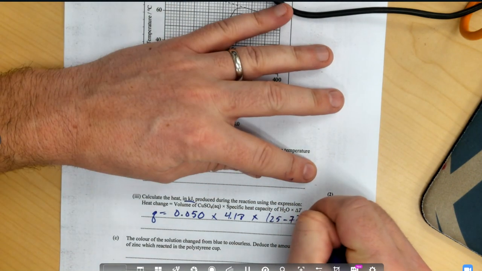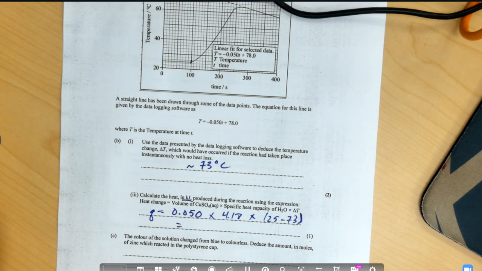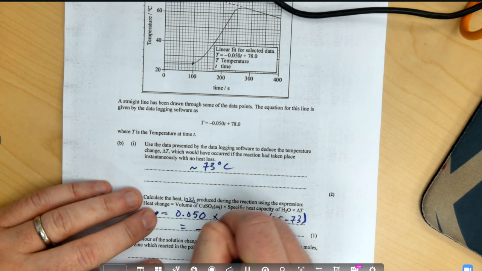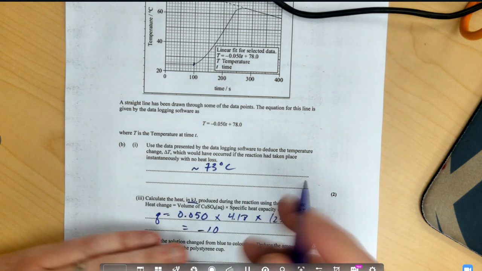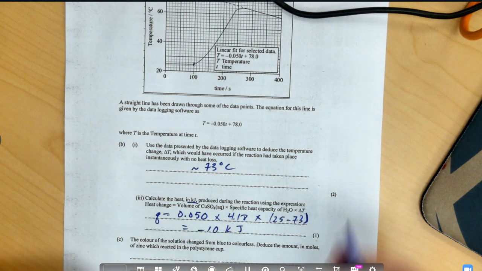Finally, 73. When you punch these numbers in, 0.05 times 4.18 times 23, not negative, minus 25 minus 73, I get negative 10 kilojoules. And we got, I don't really care about sig figs, negative 10 kilojoules.